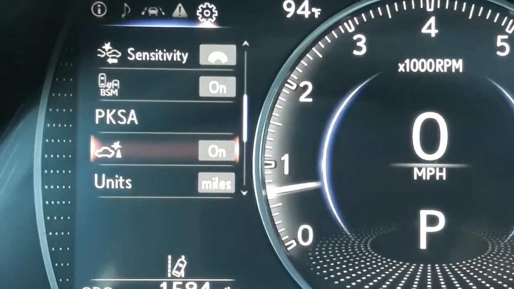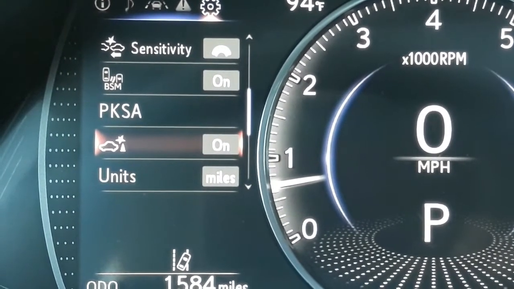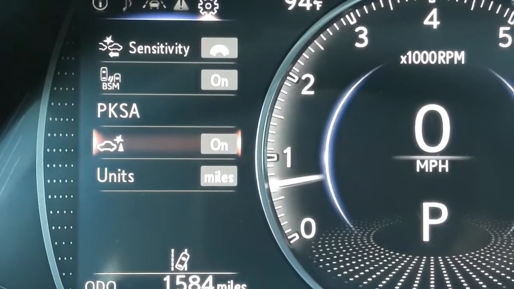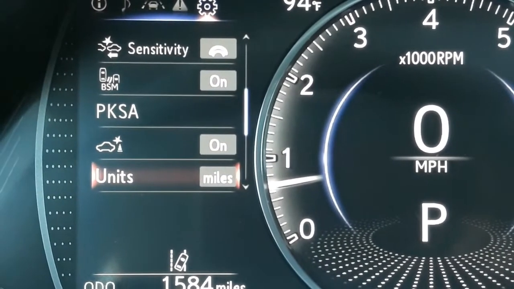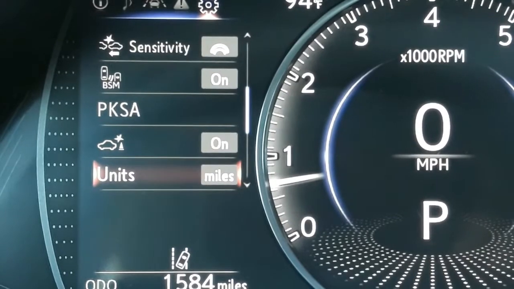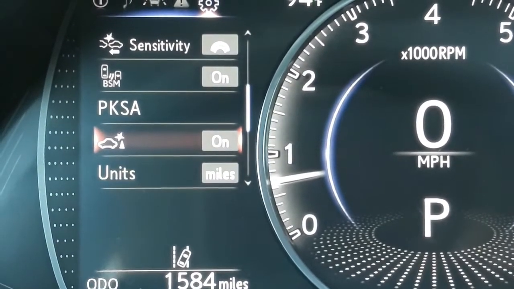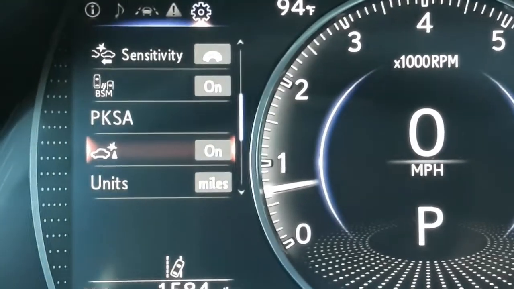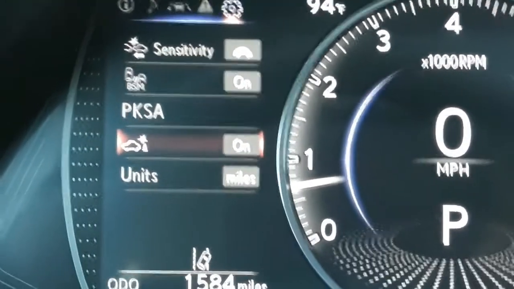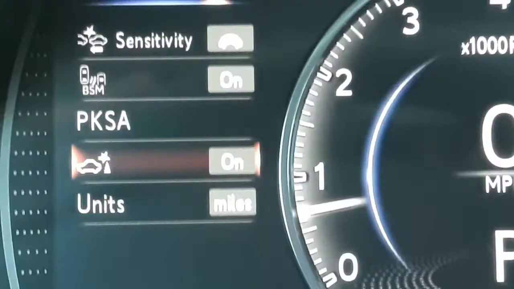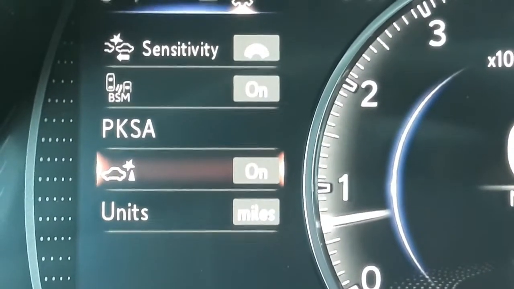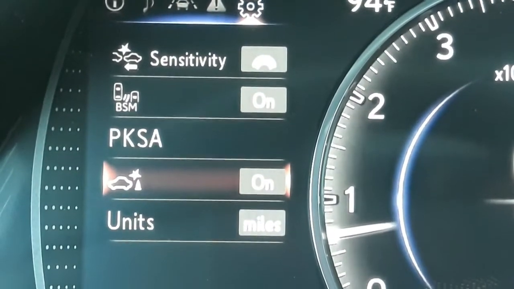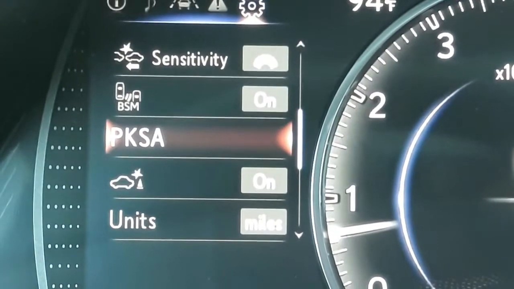PKSA, that stands for your parking system assist. This is what assists you while parking. If you're trying to park, it'll automatically brake if you're getting too close to another car. Instead of hitting it, it'll automatically brake and prevent a collision. That would be the PKSA. This is where you could turn that feature on or off, so it doesn't automatically brake or anything like that while you're trying to park the vehicle.